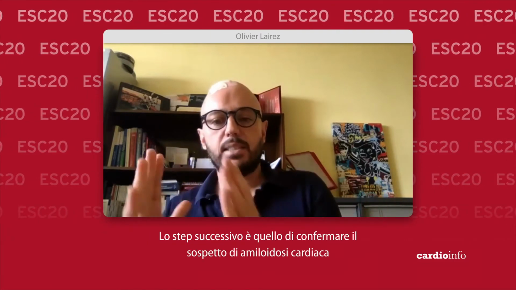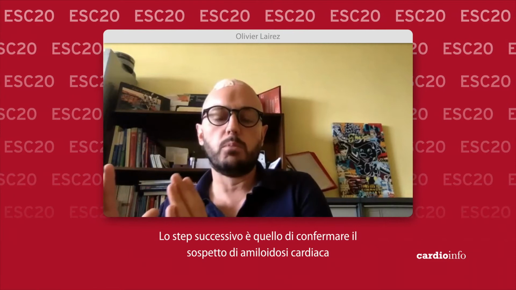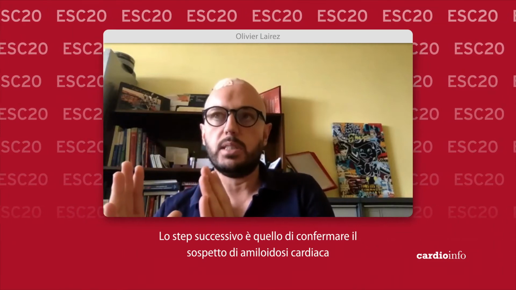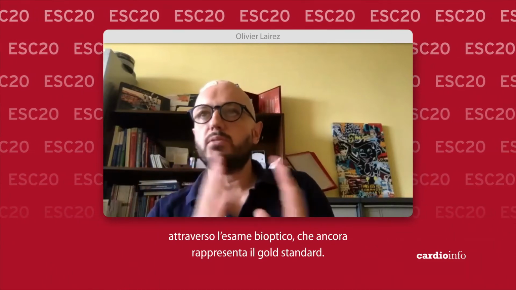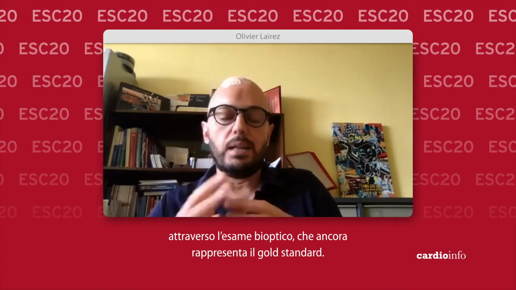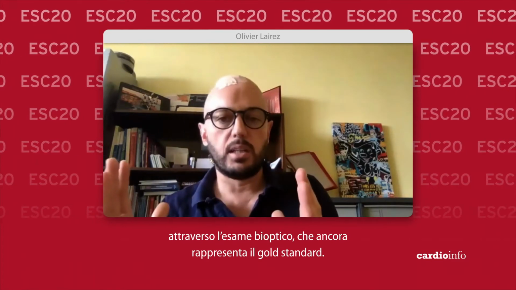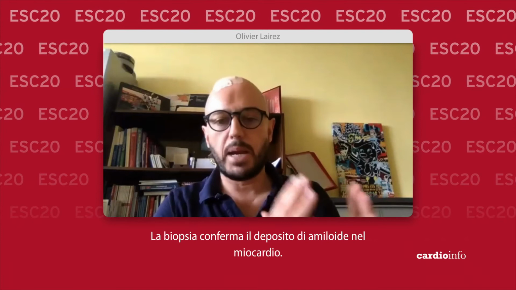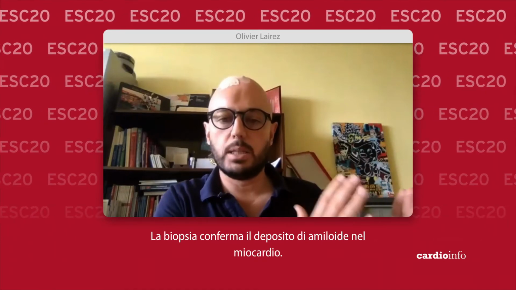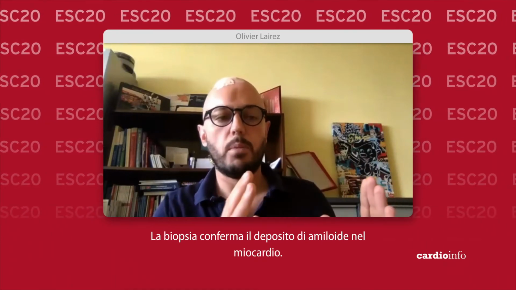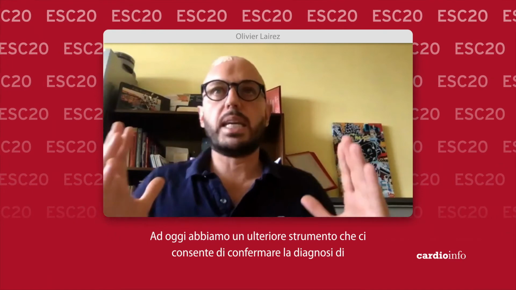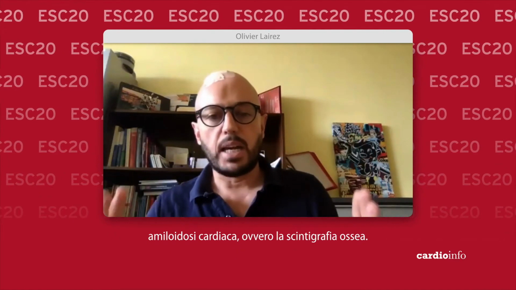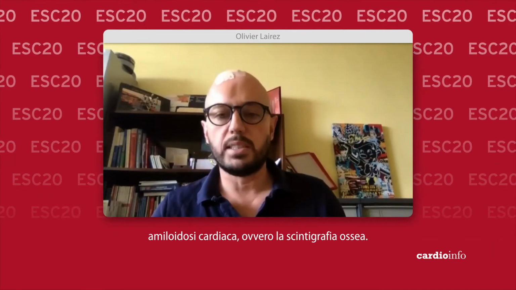And the next step will be to confirm the diagnosis of cardiac amyloidosis. So previously the gold standard, and it's still the gold standard, is the biopsy. The biopsy can confirm the amyloid deposition within the myocardium. But now we know that we can make the diagnosis of cardiac amyloidosis using bone scintigraphy.